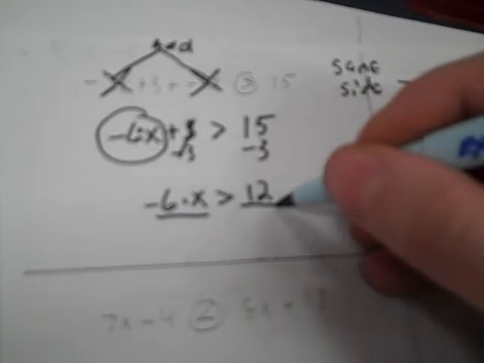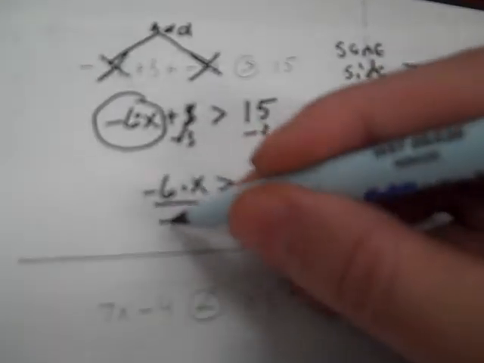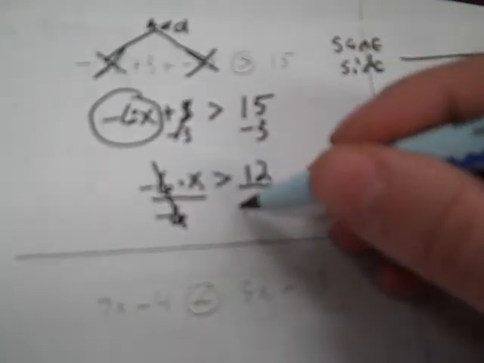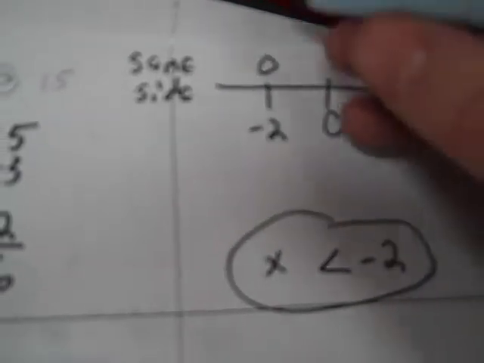Okay, then I divide by -6, -6. So I've got x. 12 divided by -6 is -2. Okay, so -2 is my critical number. There is no bar, so it goes that way. Okay, my next problem.